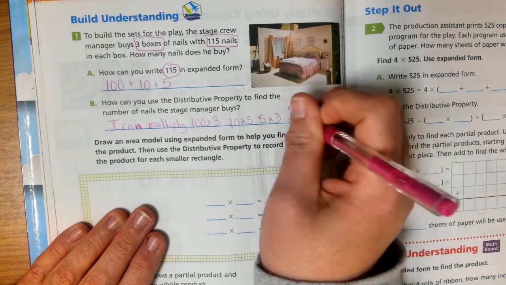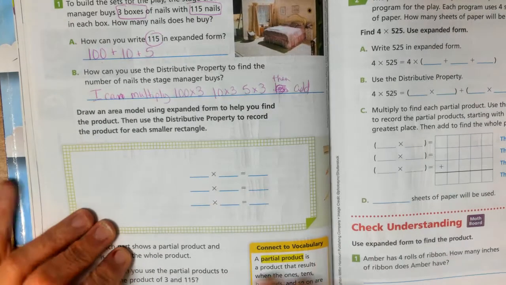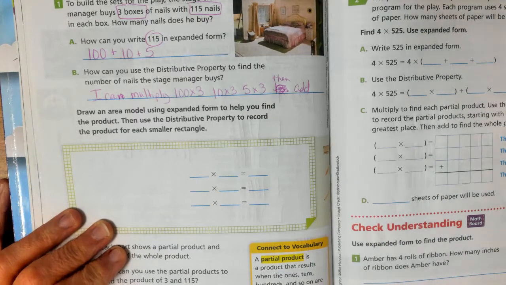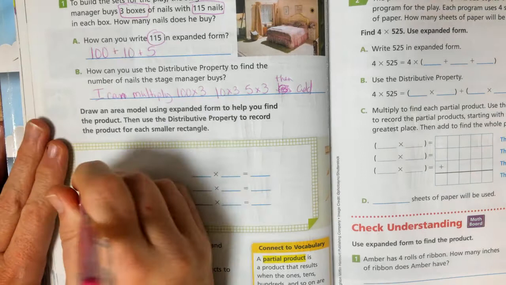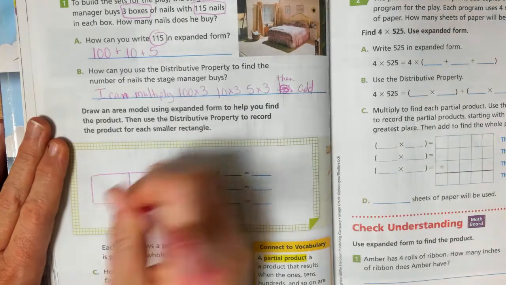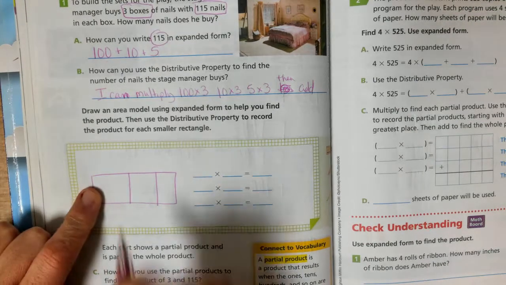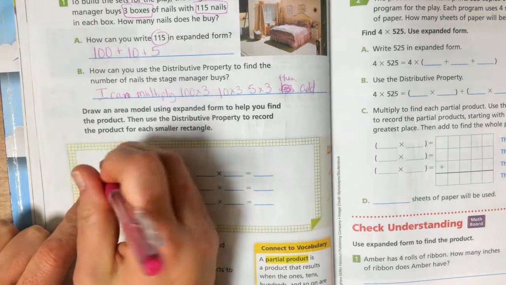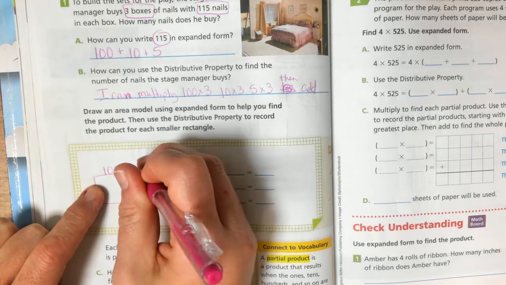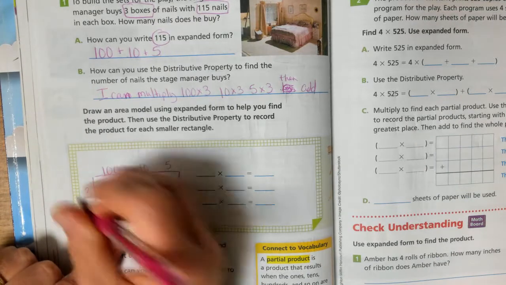Then, sorry, not 10, then add. So, and I'm going to represent that here. I want to show you a picture that's called an area model. Our area model would be broken up into 3 pieces because it's a 3-digit number. And we're going to do our expanded form along the top. So we have 100, we have 10, and we have 5. And then along the side is 3.